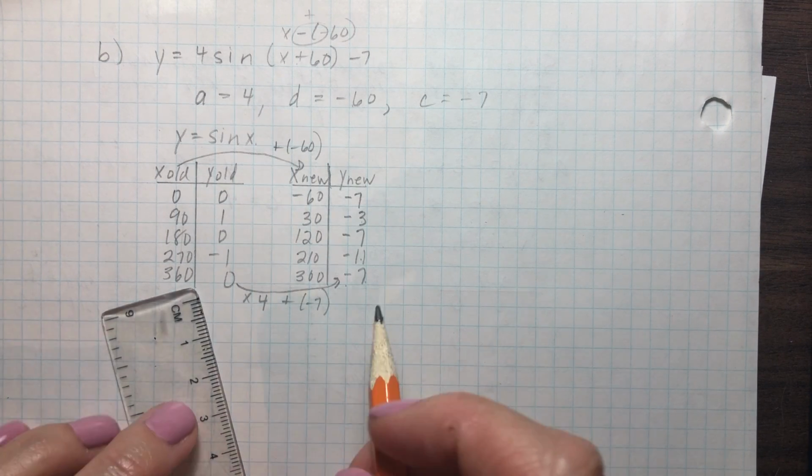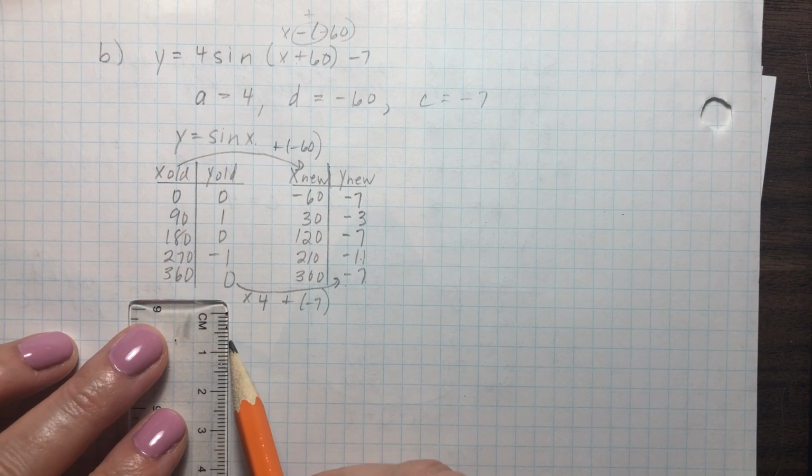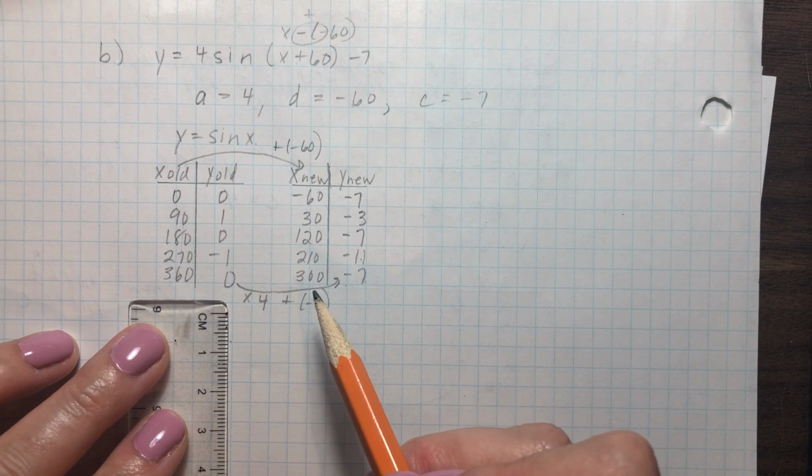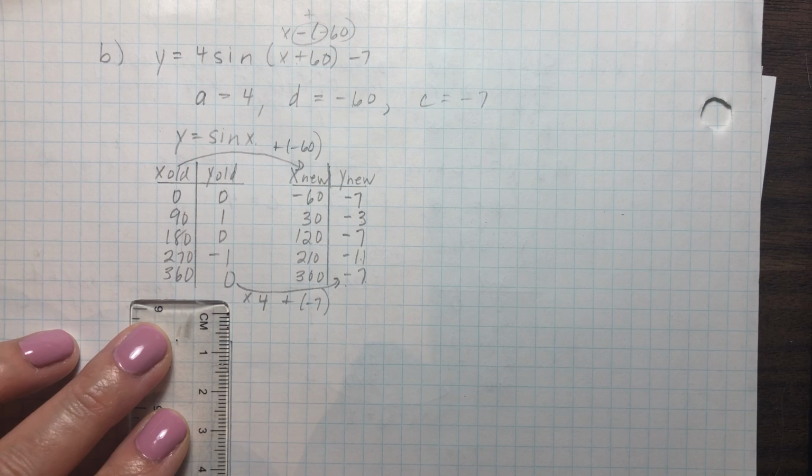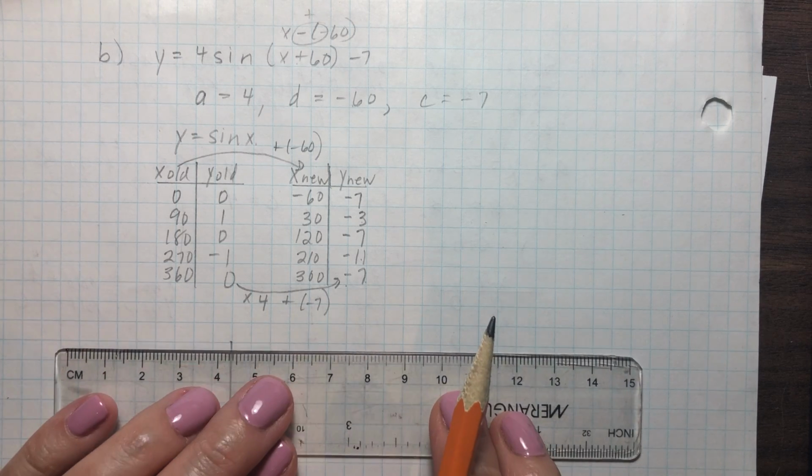Now we just need to plot the points here. Again, I'm going to scale my x-axis by 50s and my y-axis by 1s.